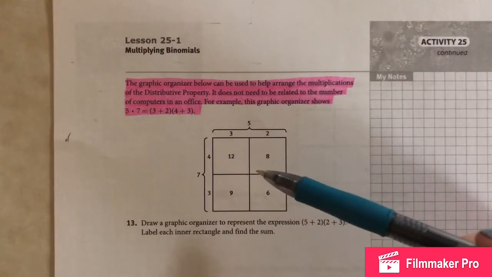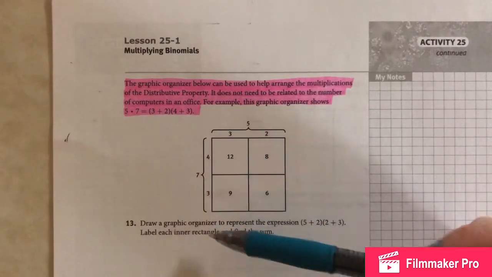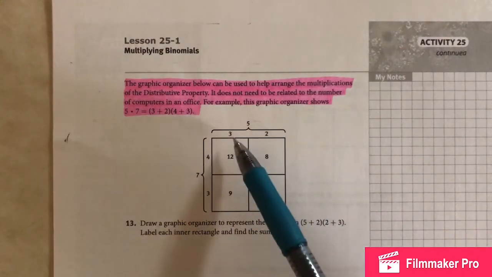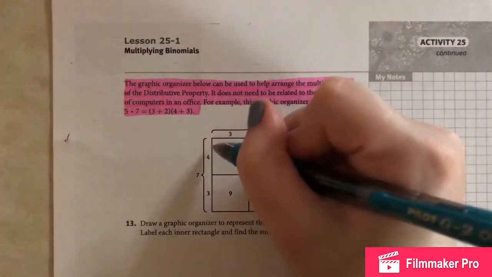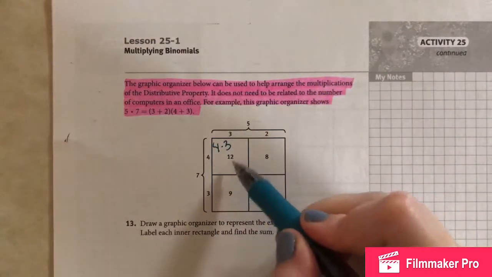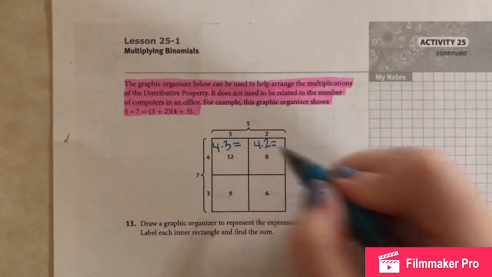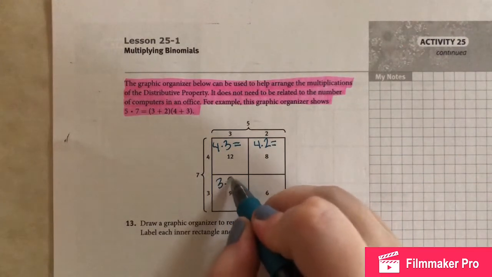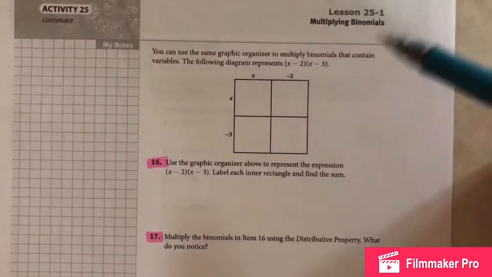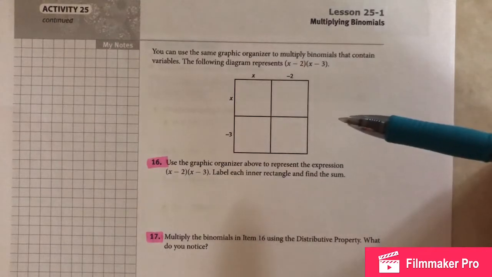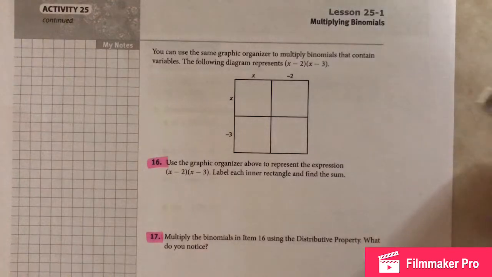So when we're looking at this graphic organizer, we do the same thing. 7 got broken down into 4 and 3, and 5 got broken down into 3 and 2. And then what you do is 4 times 3 gives you 12. 4 times 2 gives you 8. 3 times 3 gives you 9. And 3 times 2 gives you 6. So they give us this graphic organizer, and they want us to do the distributive property using this graphic organizer.